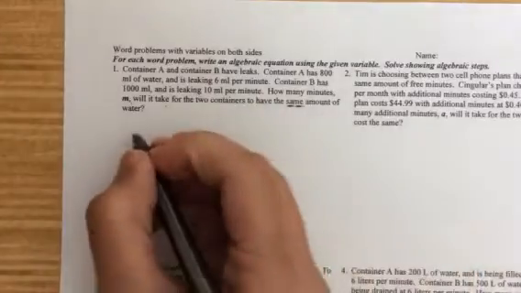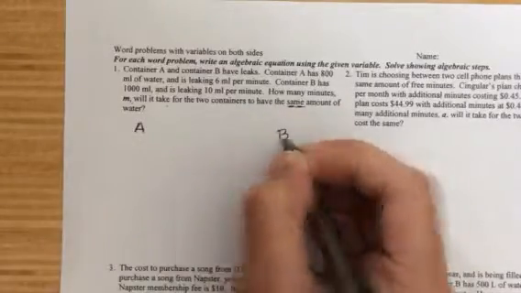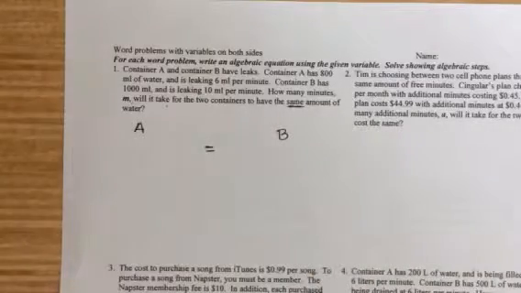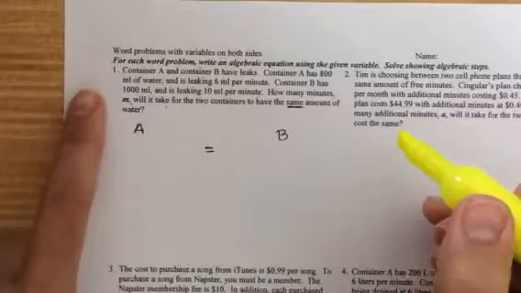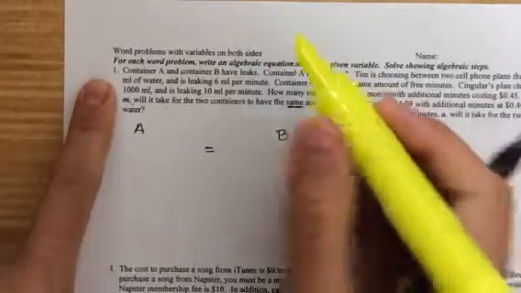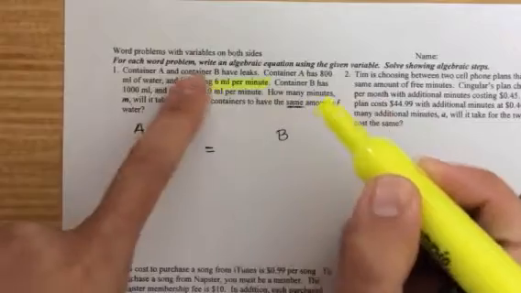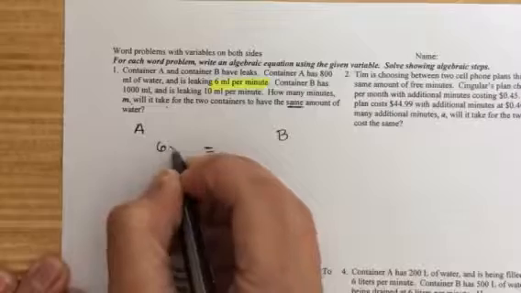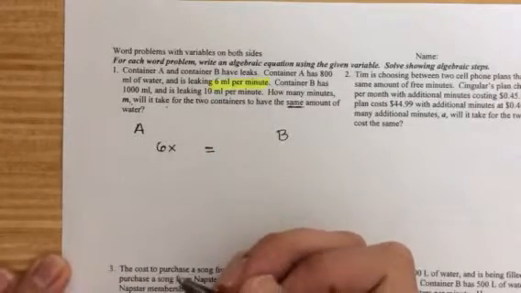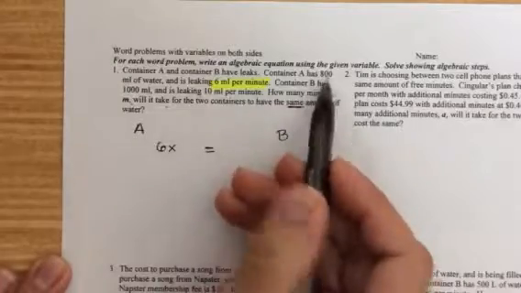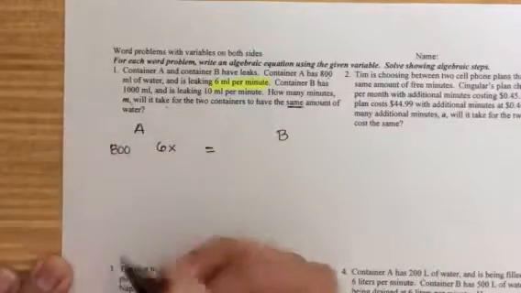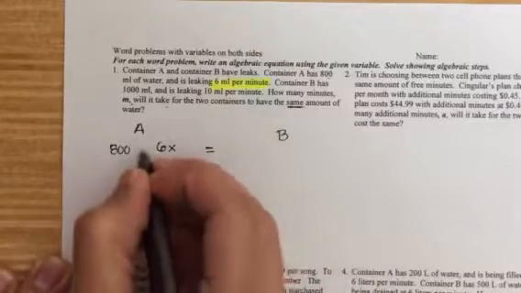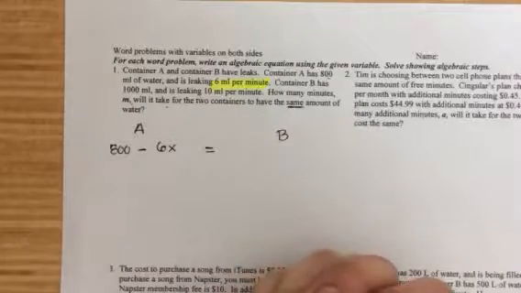So I'm comparing two things. I'm comparing container A and container B. And I know that it's an equation because it's asking me about the same. So now let's look at our keywords. Container A starts with 800 milliliters, but it's leaking at 6 per minute. That per lets me know that the 6 repeats. So that gets written next to the X because it repeats. The number that happens once is the 800 because you start off with that number. And since it's leaking, it means that you're losing liquid, so it'll be subtracting.